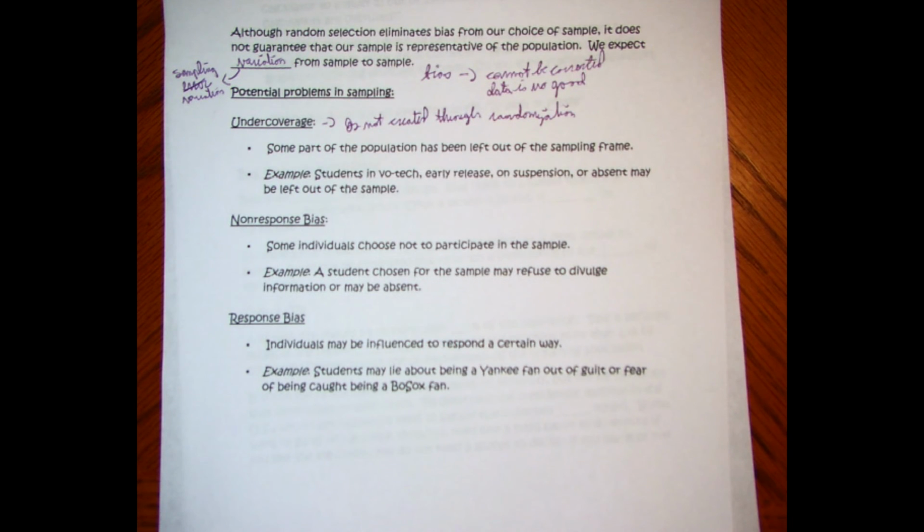A very superficial example could be if I was out wearing glasses, and I was to ask people, do you trust people who wear glasses? Well, the fact that I'm wearing glasses is going to lead a response. So anything that influences a response, it could be your presence, it could be something that you're wearing, it could be your body language, it could be the way that you ask a question.